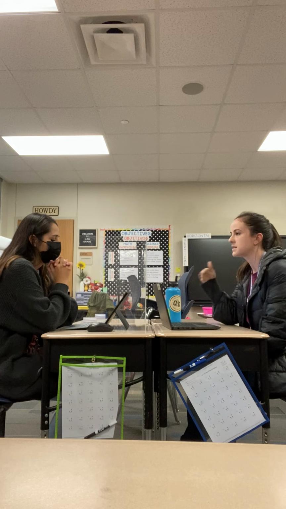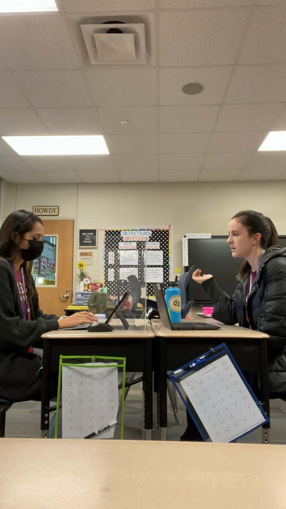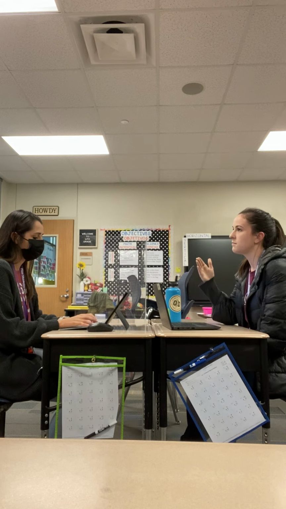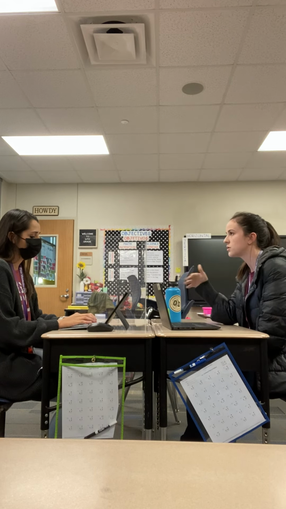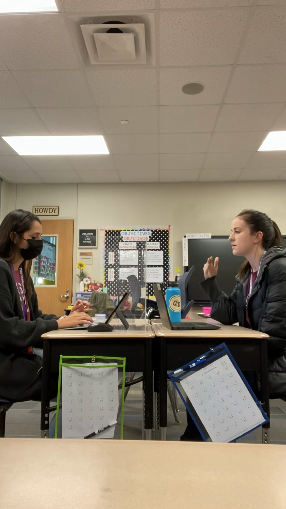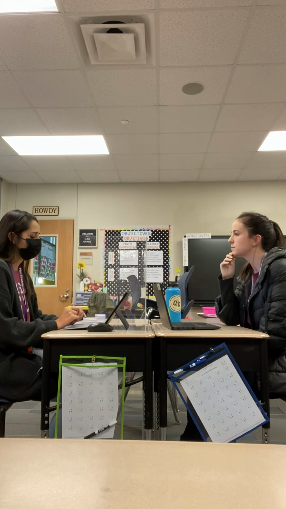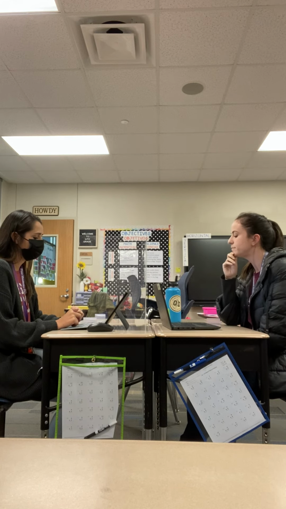Using the same sentence stem repetitively helps them a lot. Repetition is really big. Having them hear the same sentence structure helps them catch on to patterns. Having them hear the same vocabulary words in context helps them catch on to all of that and helps with the English language acquisition.